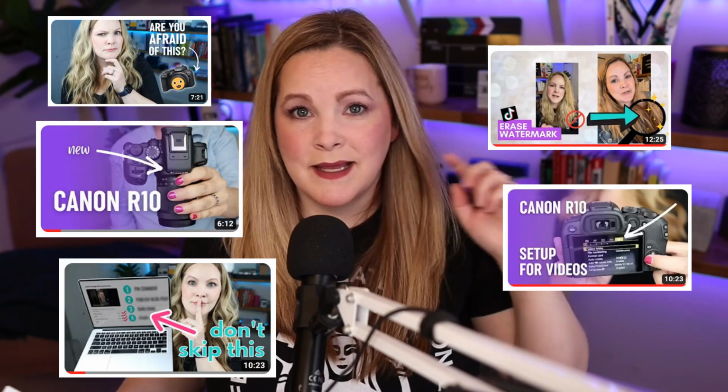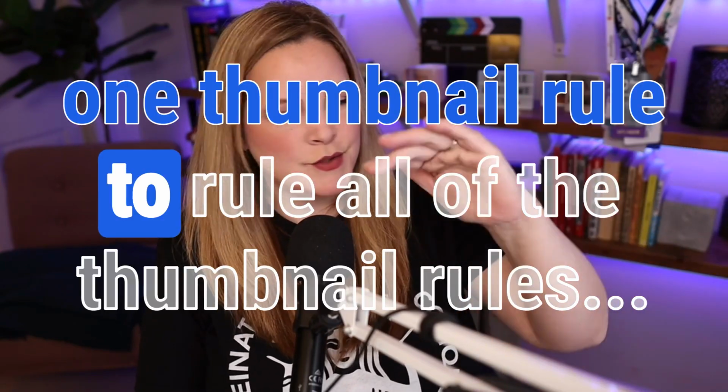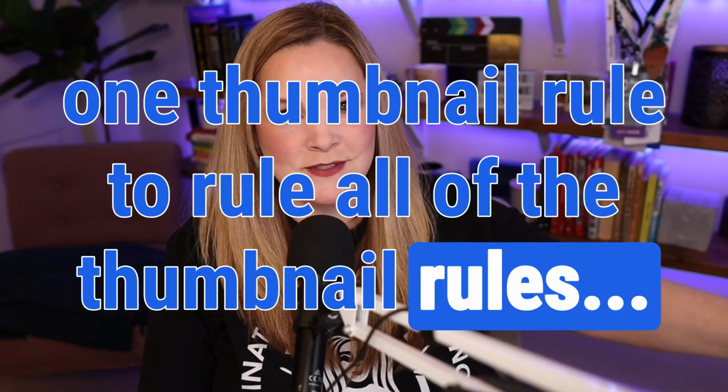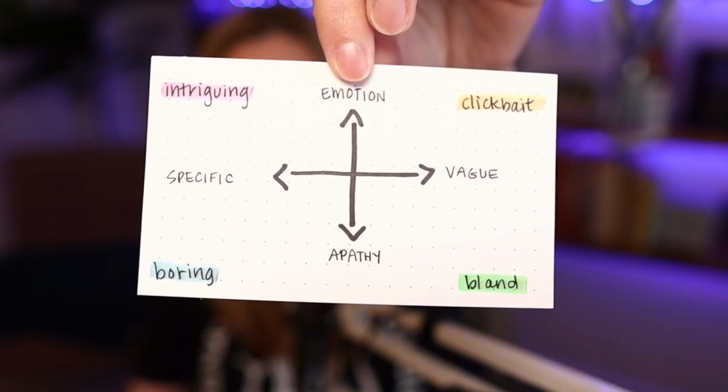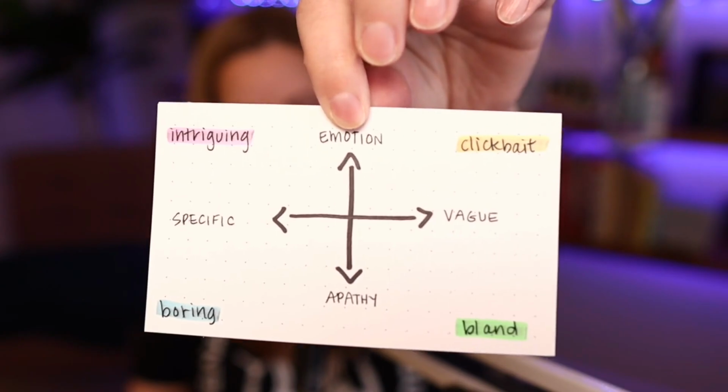I want to show you this little cheat sheet that I created on an index card. People like to fall into this trap of thinking your thumbnails have to have certain elements like arrows or pointing, or they have to be certain colors. If there was one thumbnail rule to rule all of the thumbnail rules, it would be that your thumbnail and your title work together in a combination. And I have a whole training on this inside of Thriving Creator Society, but let me give you the gist.